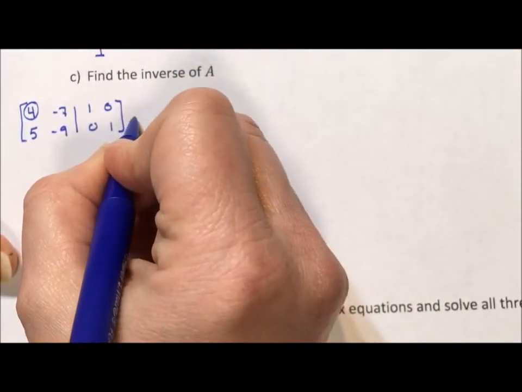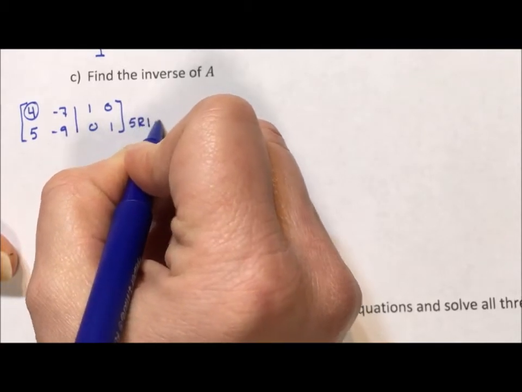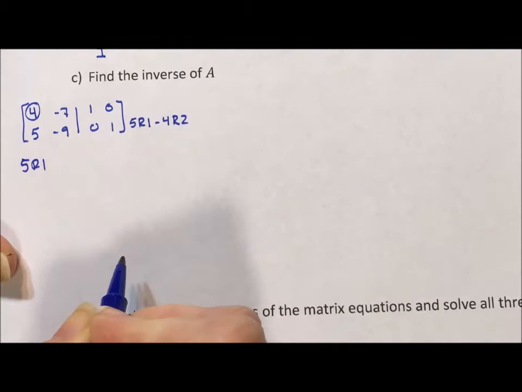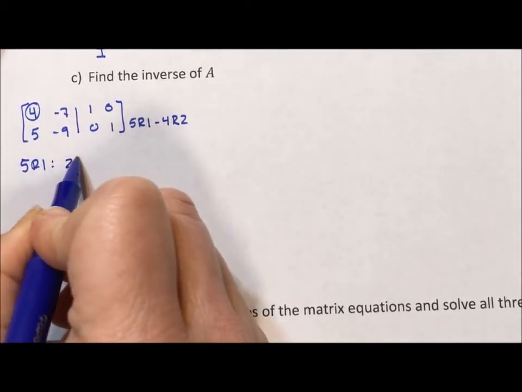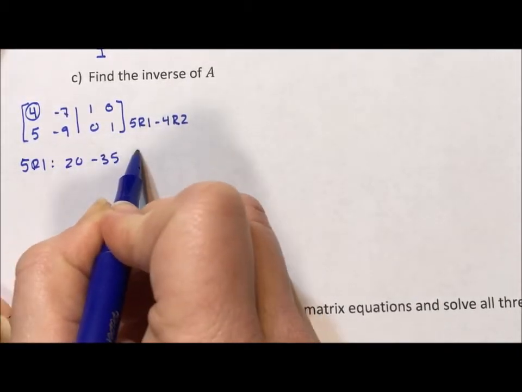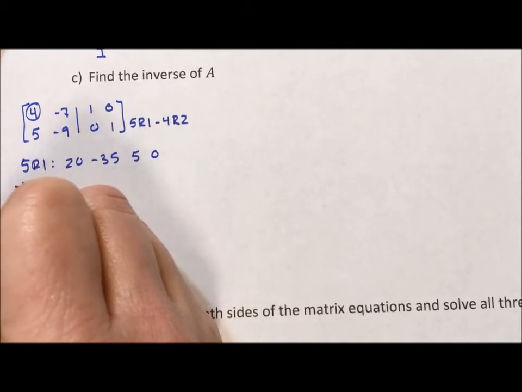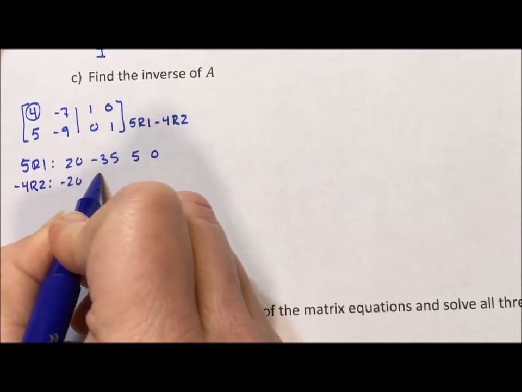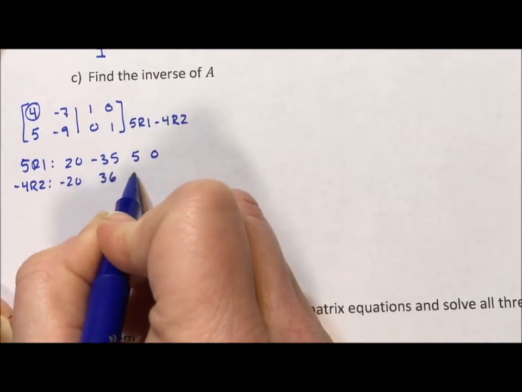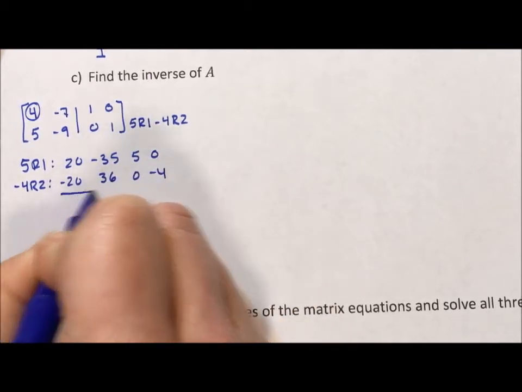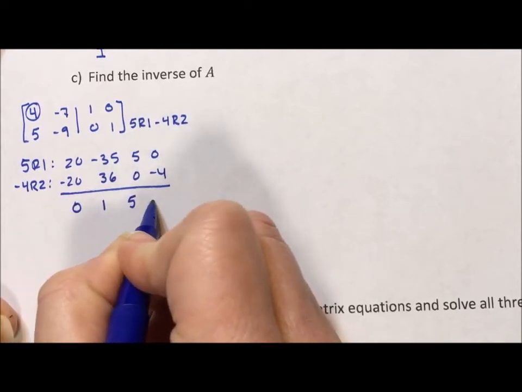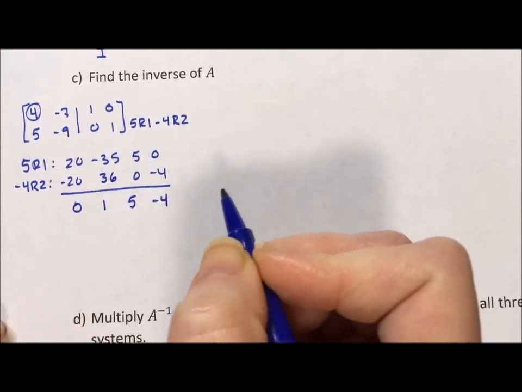I'm going to say 5 times row 1 minus 4 times row 2. 5 times row 1 is 20, -35, 5, 0. And 4 times row 2 is -20, +36, 0, -4. So we get a 0, 1, 5, -4, and that's super handy.